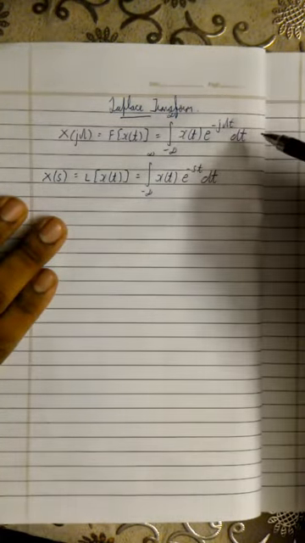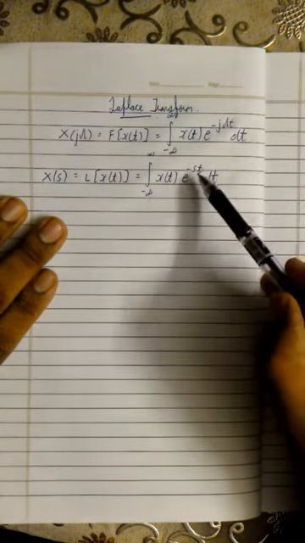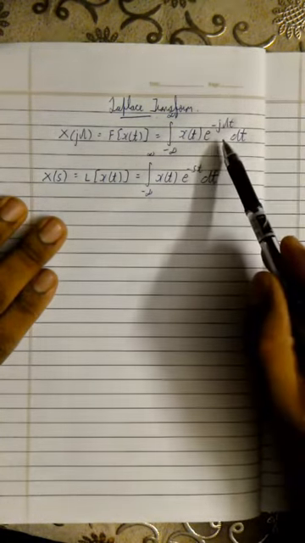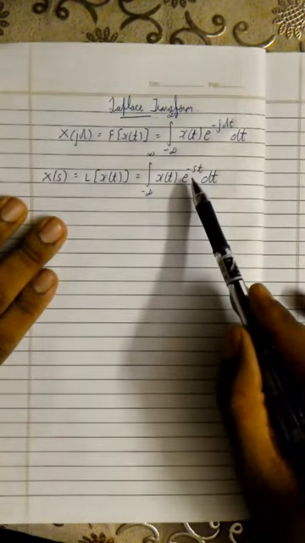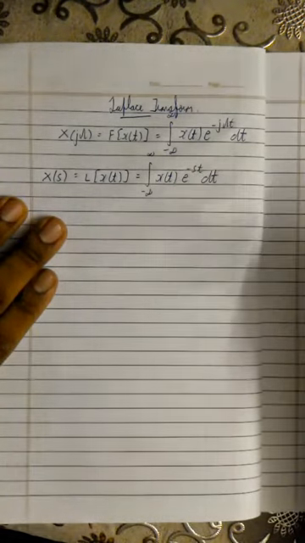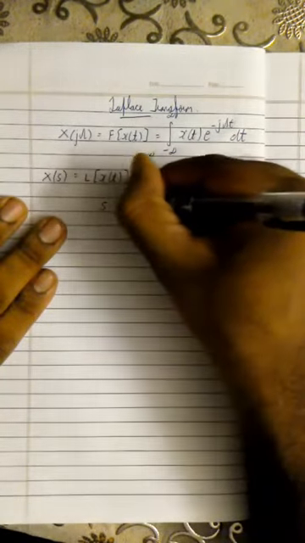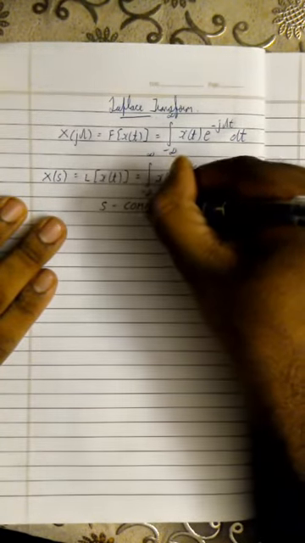Look at the Fourier Transform equation and the Laplace Transform equation. The only difference is the power of the exponential function. Here it is e raised to minus jΩt, whereas here it is e raised to minus st. Okay, so what is the difference between s and jΩ? jΩ is nothing but your angular frequency. So what is s? s is the complex frequency.